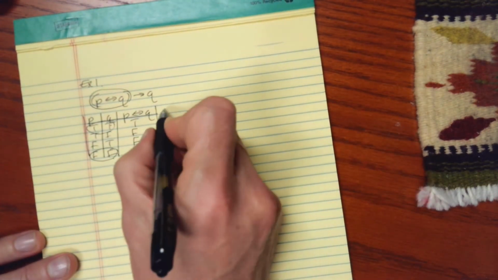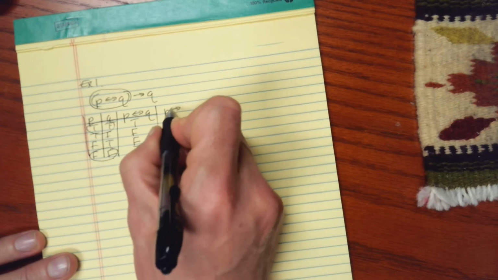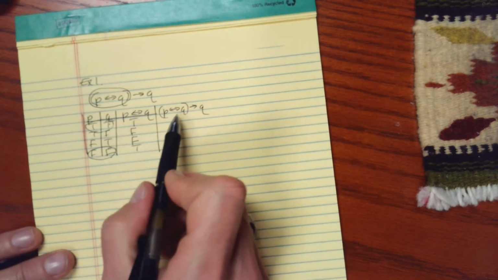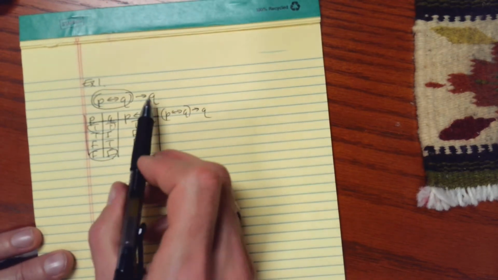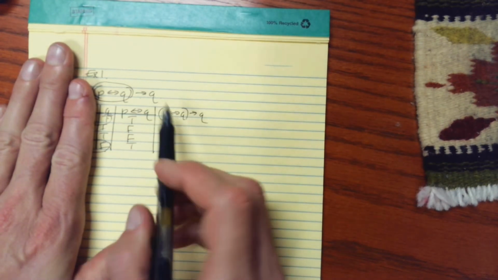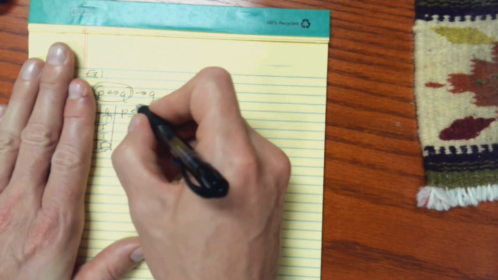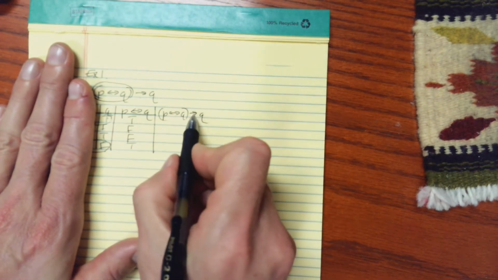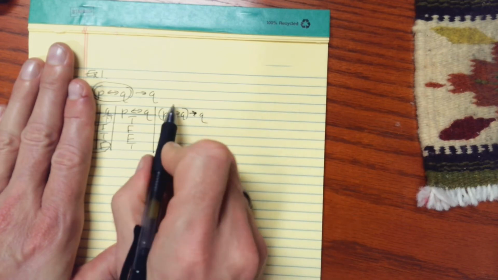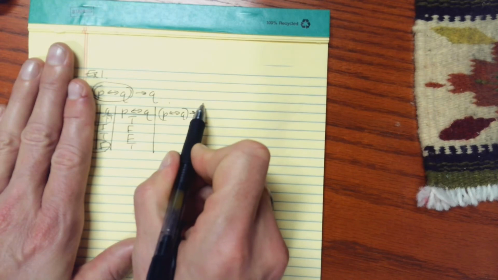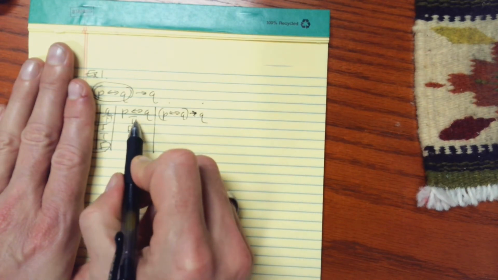And I want to see then how that works when I construct a conditional statement with Q. In this case, I really don't need this column anymore. This is going to be my antecedent, and this is my consequent. Now a conditional statement, remember, is only false if I can find a place where this is true, but this is false.